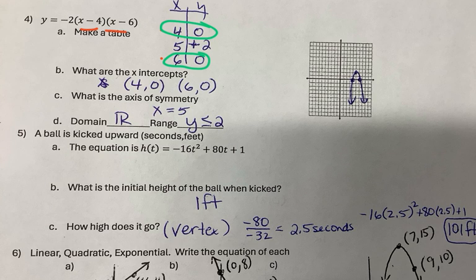And since there's symmetry in quadratics, if I know that I have 2 points that are both 0, the vertex is right in the middle of this. So the halfway point between 4 and 6 is 5. Now, I tell you to just average them. So 4 plus 6 is 10. 10 divided by 2 is 5. And so if you plug it in, it's positive 2. Again, it's opening down. We know that because a is negative.